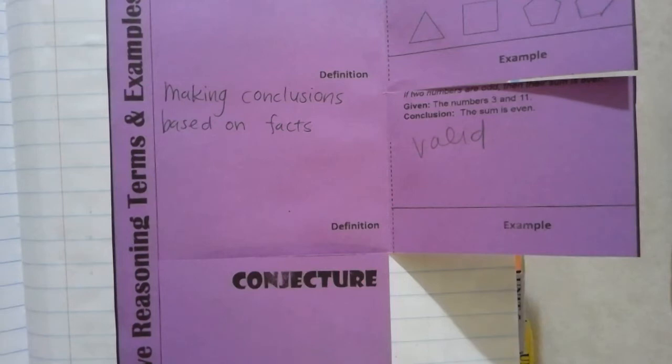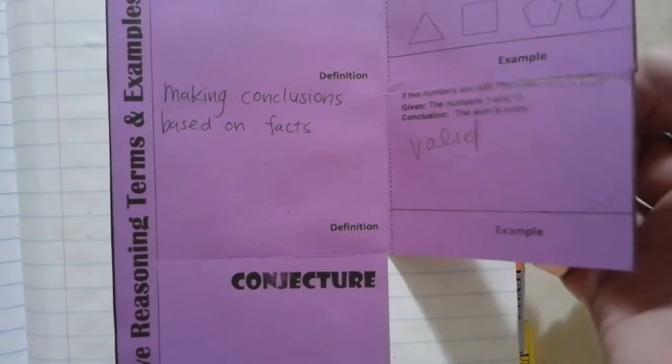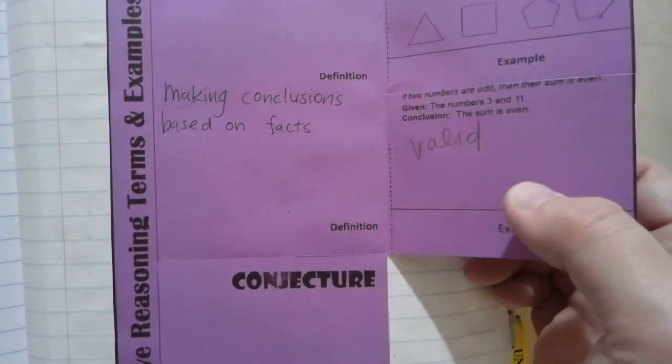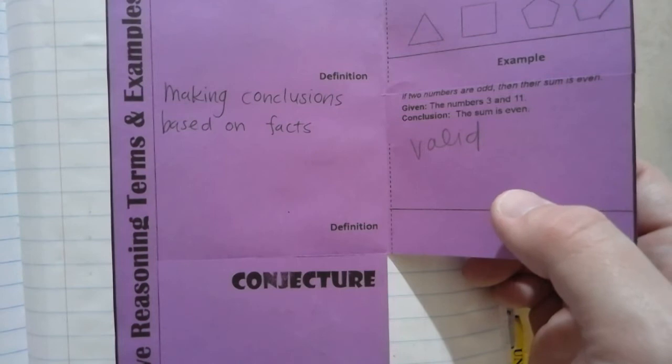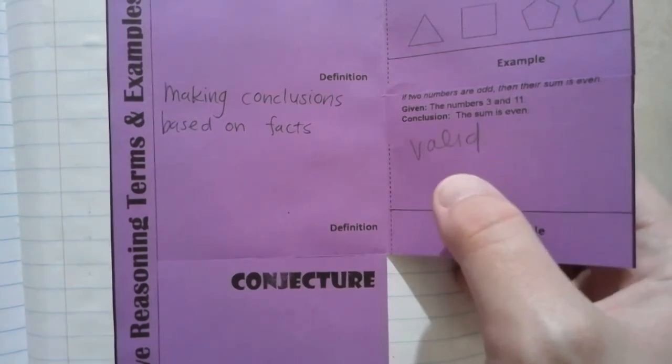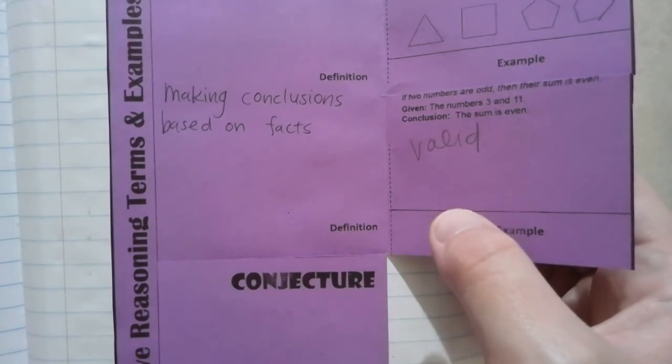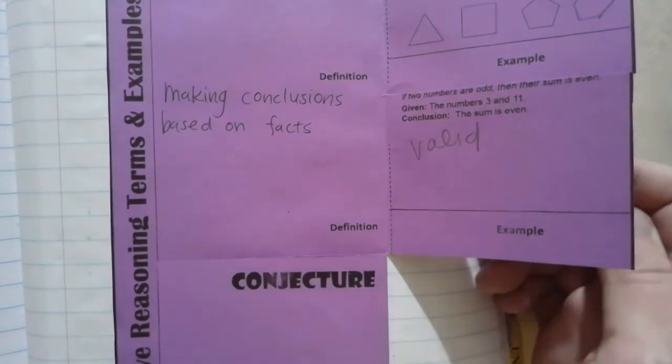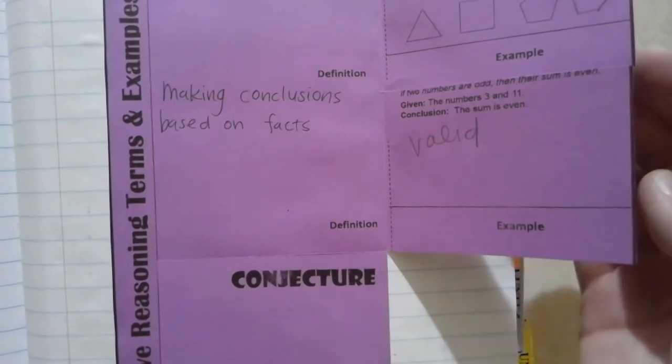With inductive reasoning, I was making a conclusion based off an observation, something that I noticed. But with deductive reasoning, there's some kind of fact, some kind of rule somewhere that we have to follow in order to make a conclusion. With this example, I had to be given that top line, which is my rule, that if two numbers are odd, then their sum is going to be even. Through that, I was able to deduce that the sum of 3 and 11 would indeed be an even number. And that's the difference between using inductive and deductive reasoning.